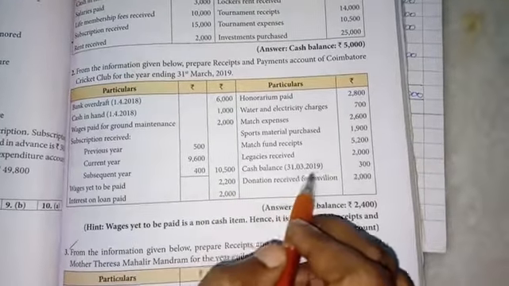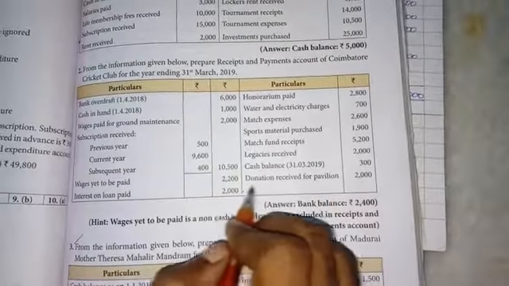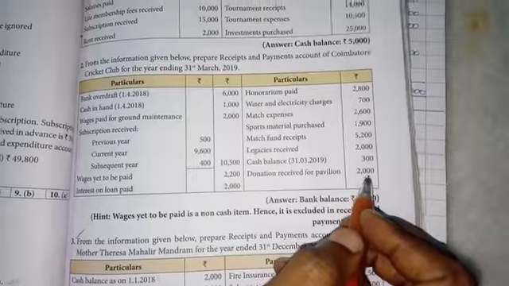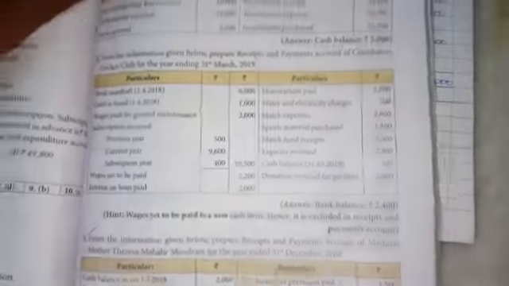Closing cash balance should appear on the payment side, that is at the end of the accounting period. Donation received for pavilion is a capital receipt, it should appear on the receipt side. Then come to the problem.